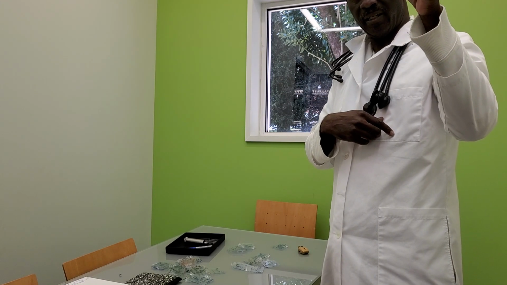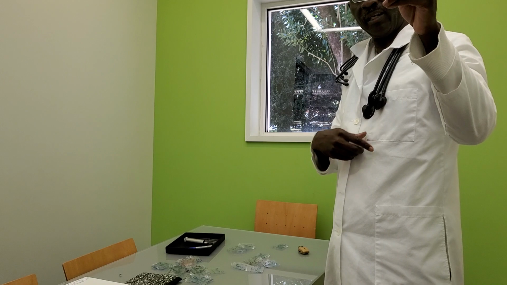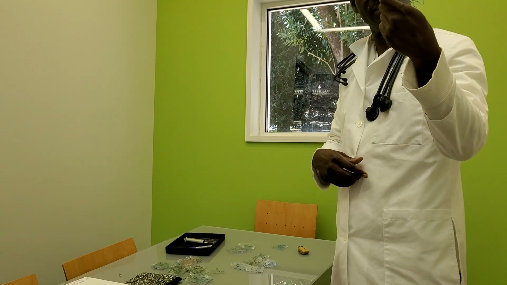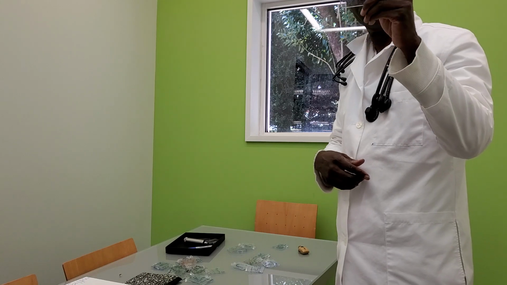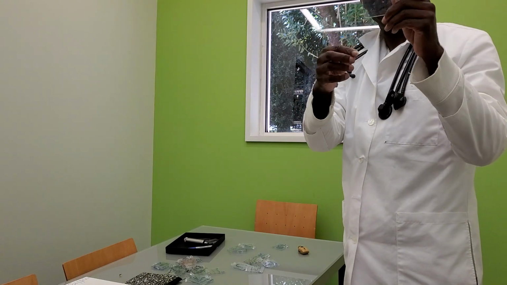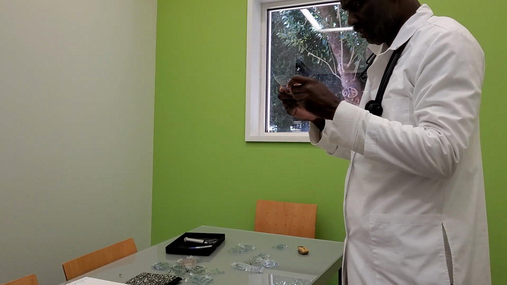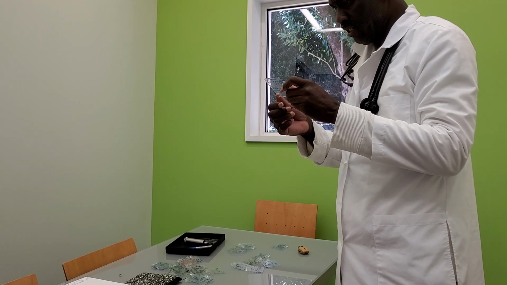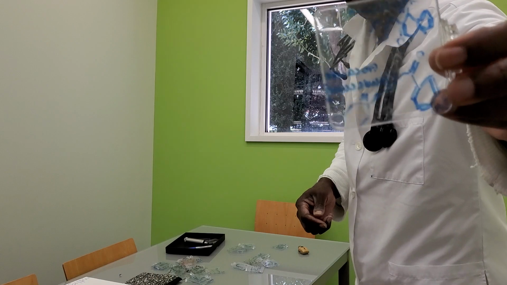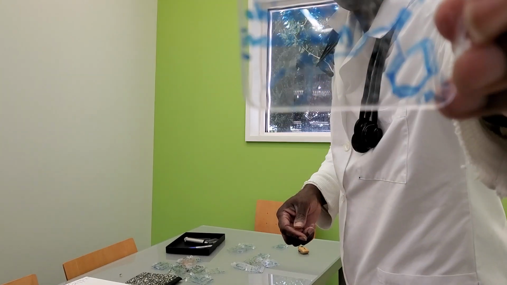Lidocaine and procainamide. Lidocaine, I guess this would be a dental anesthetic application. Lidocaine, procaine, and novocaine. Structure. Dental application.